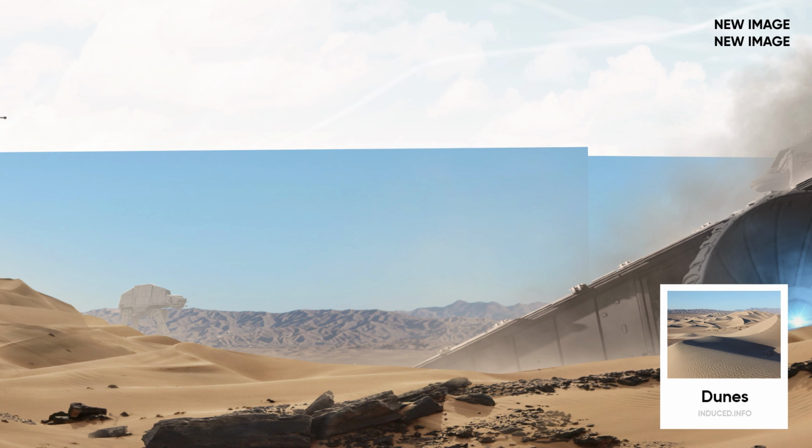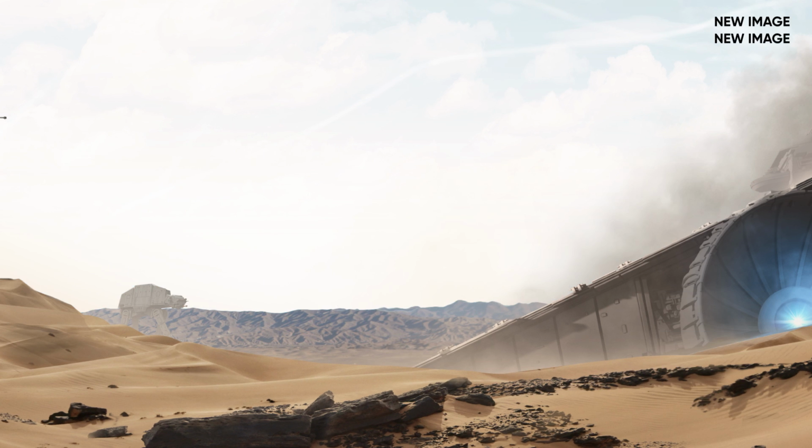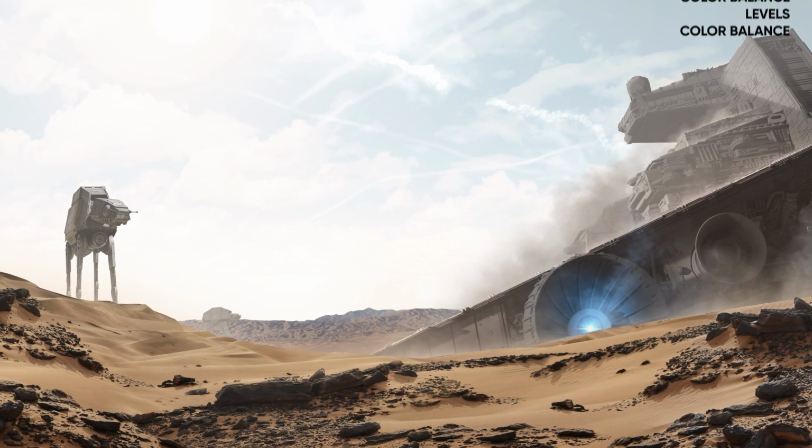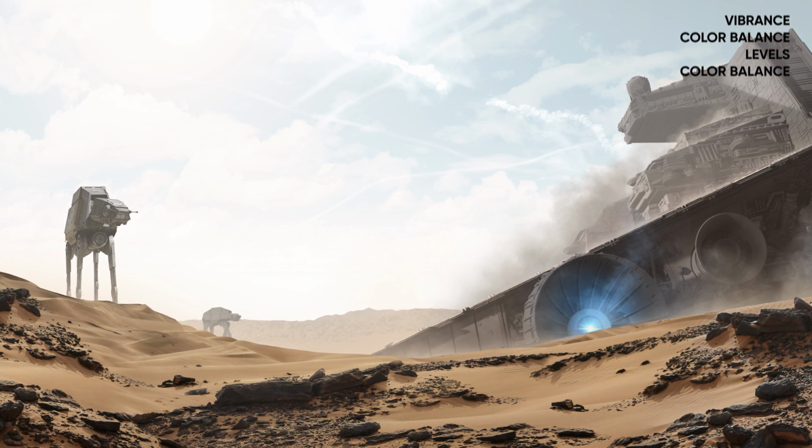I added 2 of the same images and removed the background. To break the consistency, I used liquify and masks to change their shapes. For the colors and stuff, I first used vibrance and color balance and then levels and color balance.